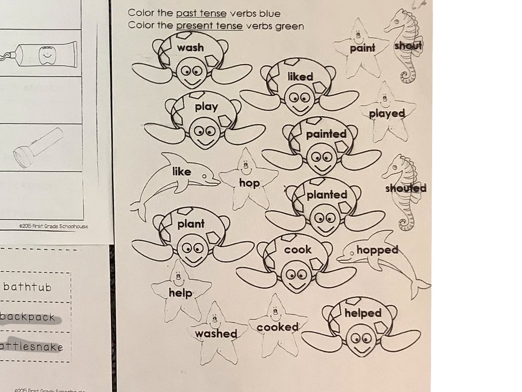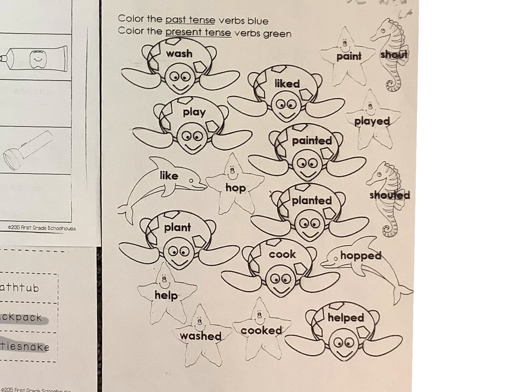The third thing you're going to do is color the past tense verbs blue and color the present tense verbs green. Now remember, present tense, you don't add anything to it or you add an S, but I don't see any with S on it. So present tense are just left alone. If it happened in the past tense, you would add an ED to it. So if you see an ED on it, you need to color it blue.